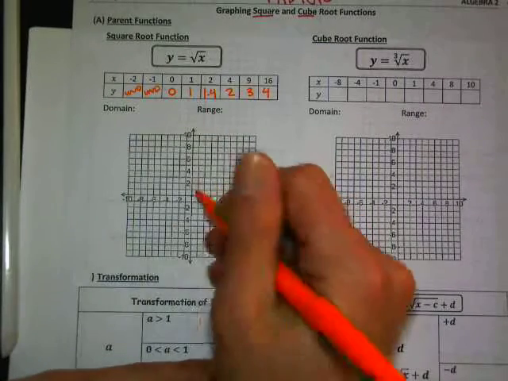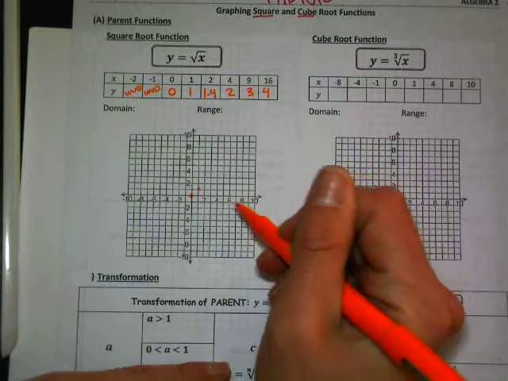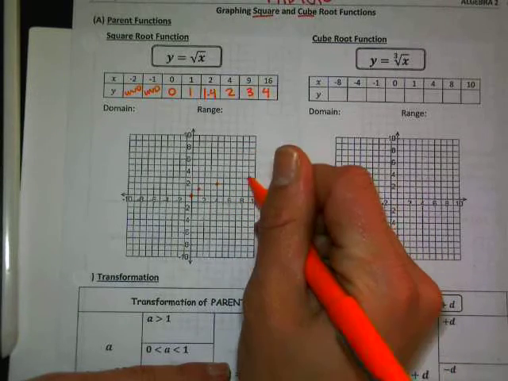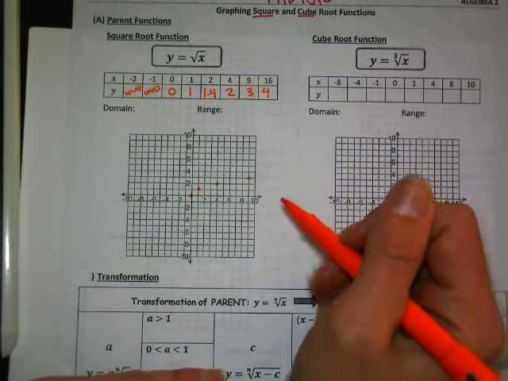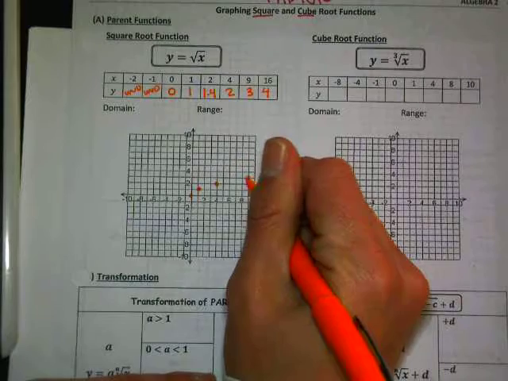Okay, so now I'm going to graph these numbers: 0, 0, 1, 1, 4, 2, 9, 3, and then 16, 4 is off my graph, so I'm not going to graph that one.